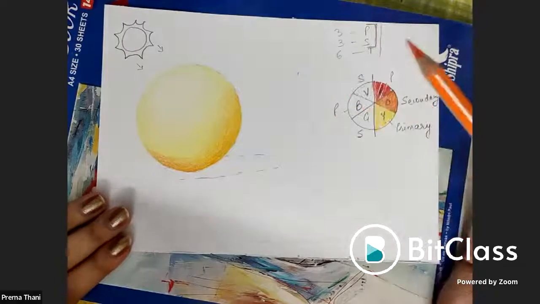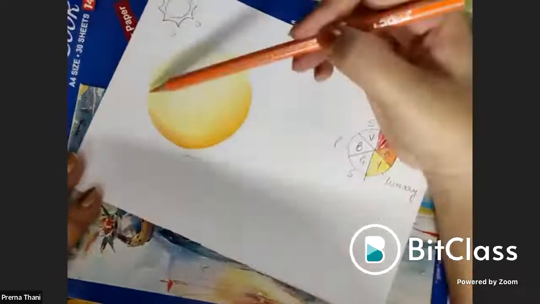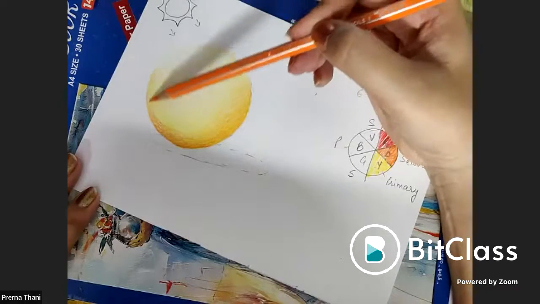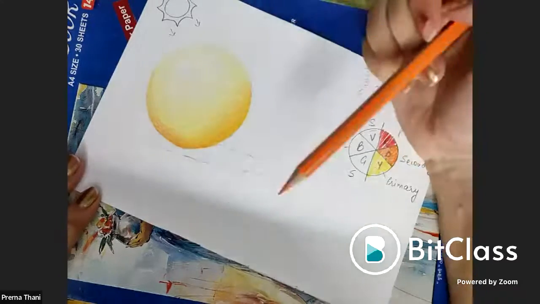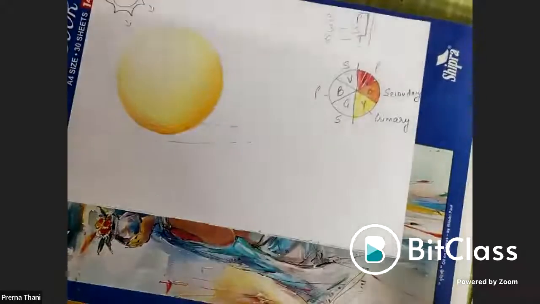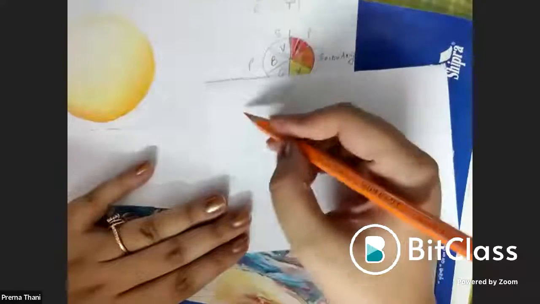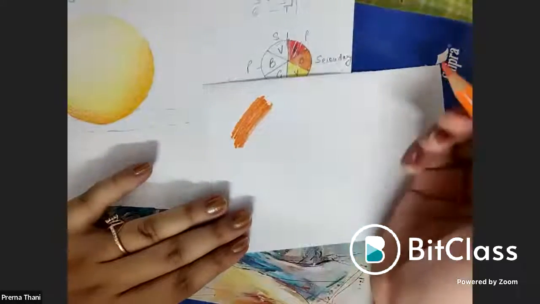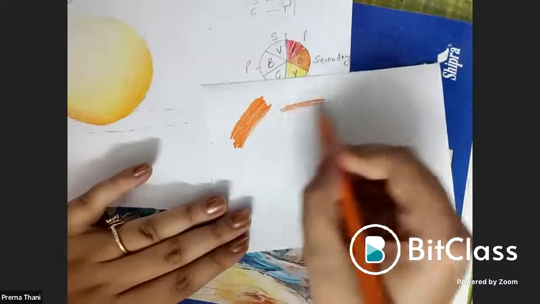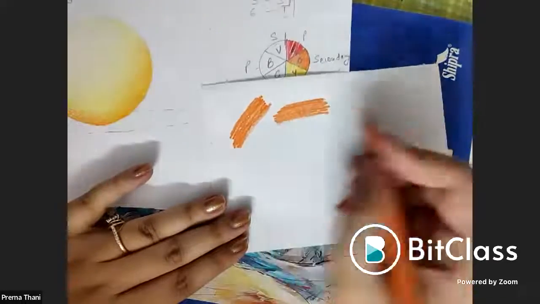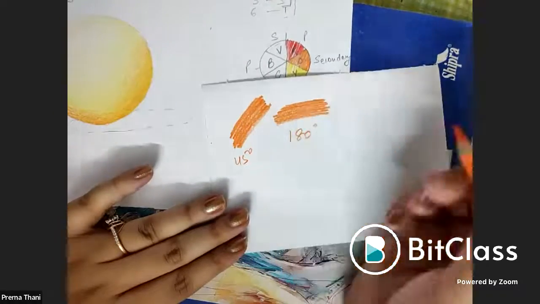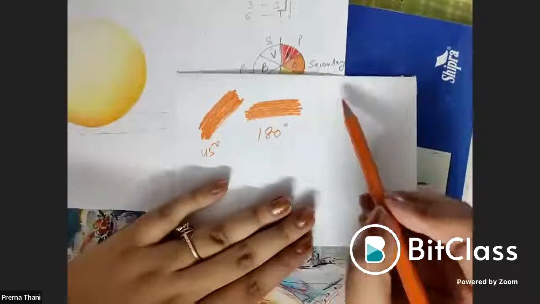And this also is true for all the pencils, not only color pencils. So there are three types of methods in which you can shade. I'll show you. One is 45 degrees, one is straight 180 degrees, 45, 180, and then there's the third one.